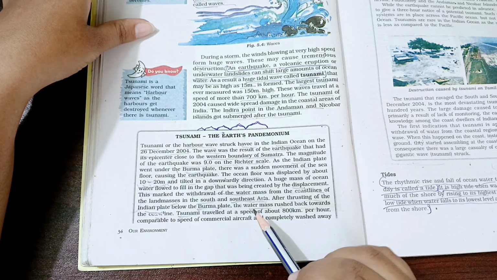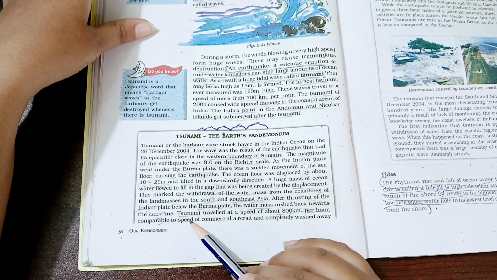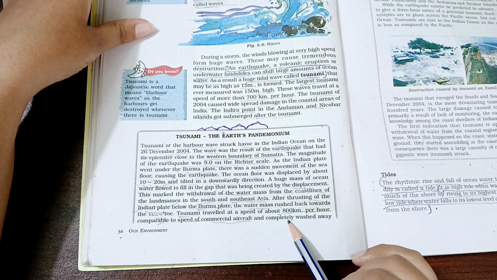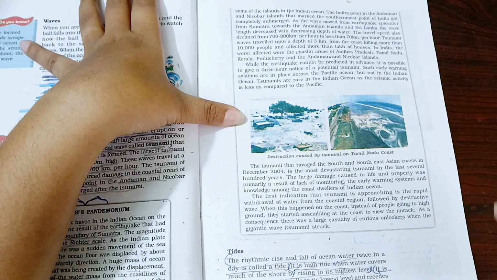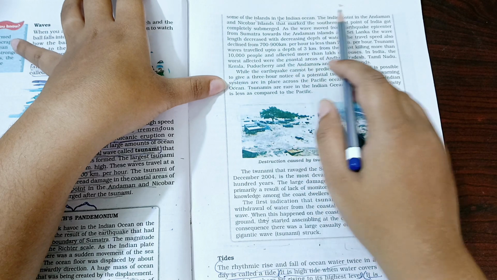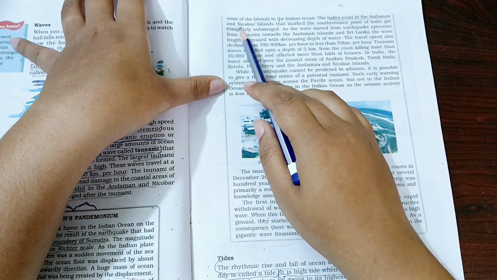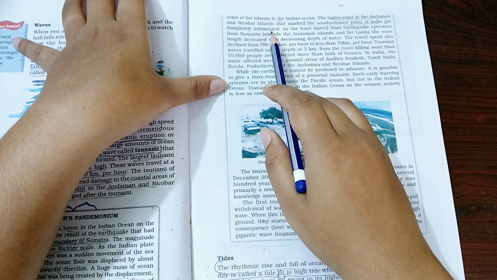The tsunami traveled at a speed of about 800 km per hour, comparable to the speed of commercial aircraft, and completely washed away some of the islands in the Indian Ocean. Indira Point in the Andaman and Nicobar Islands, which marked the southernmost point of India, got completely submerged.